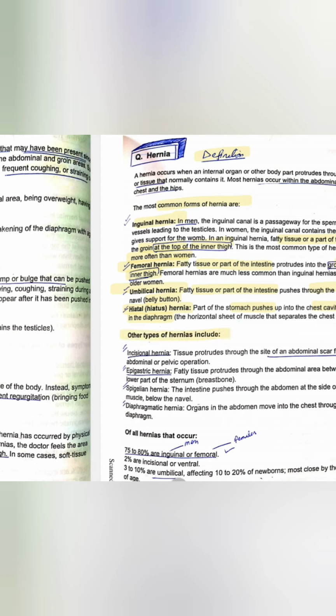The other types of the hernia include the incisional hernia, the epigastric hernia, the spigelian hernia, and the diaphragmatic hernia. In the incisional hernia, the tissues protrude through the site of an abdominal scar from a previous abdominal or pelvic operation. The epigastric hernia is the fatty tissue which protrudes through the abdominal area between the navel and the lower part of the sternum or the breastbone. The spigelian hernia, the intestine pushes through the abdomen at the site of the abdominal muscle below the navel. And the diaphragmatic hernia, the organs in the abdomen move into the chest through an opening in the diaphragm.